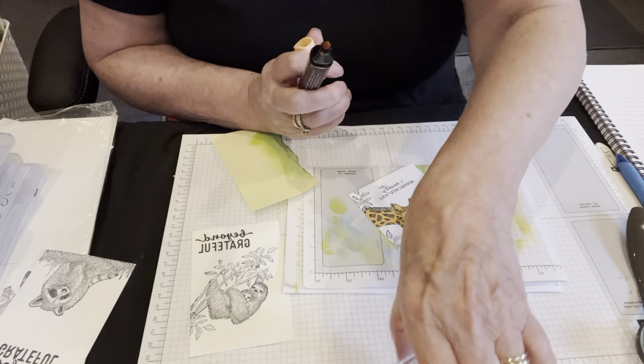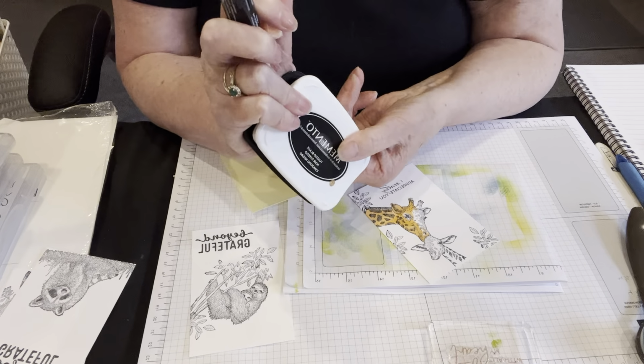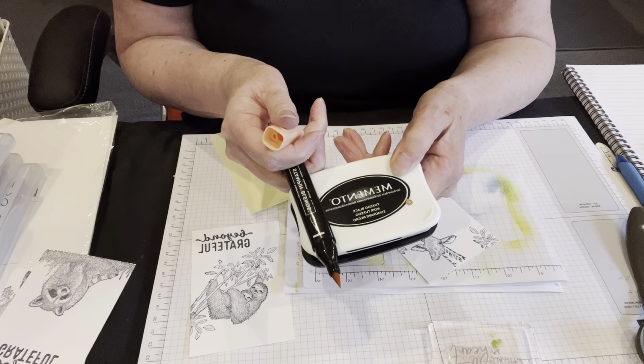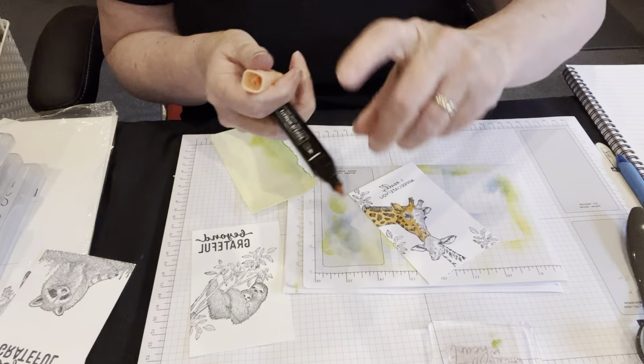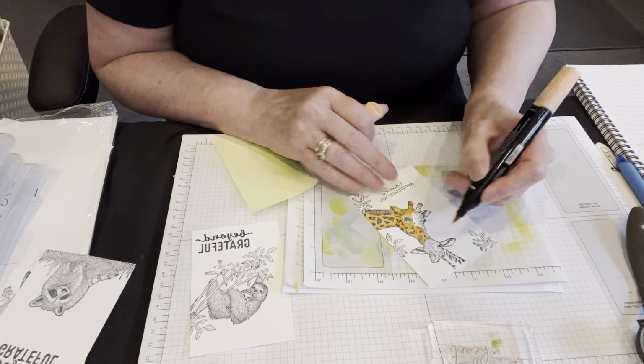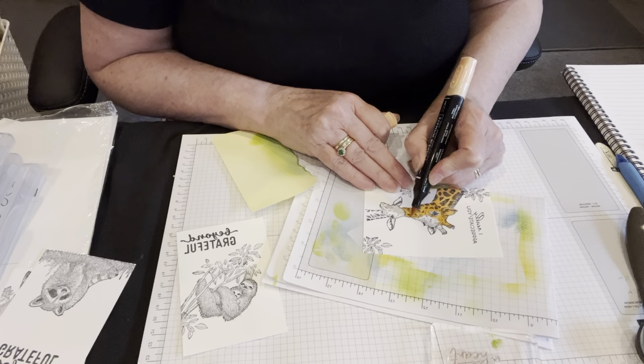So you want to use your Memento with your blends, okay? Memento and blends. That's going to give you the best result in colouring and no bleeding together.